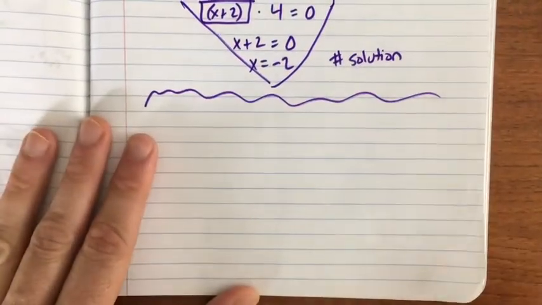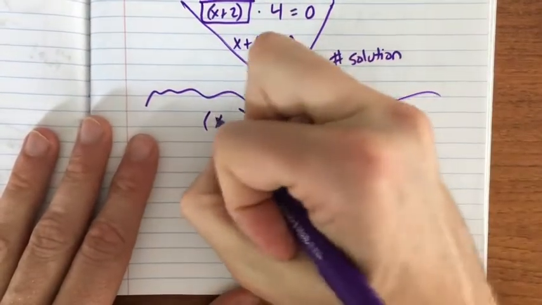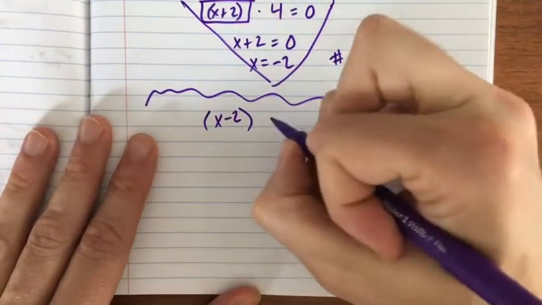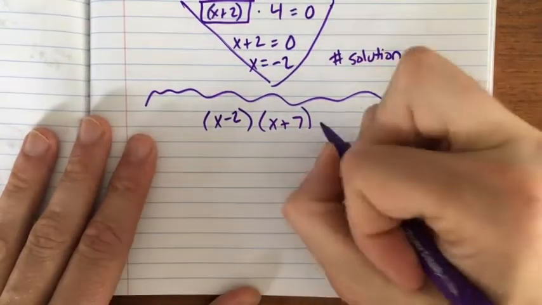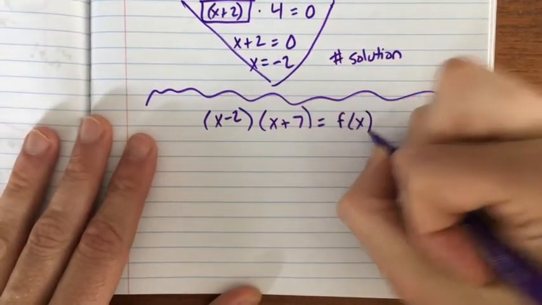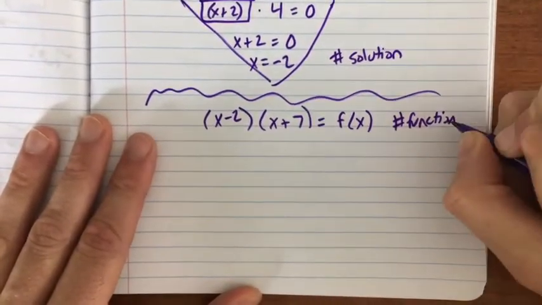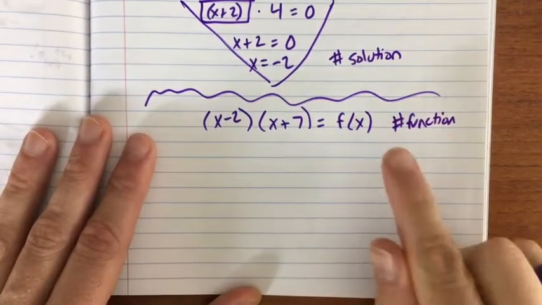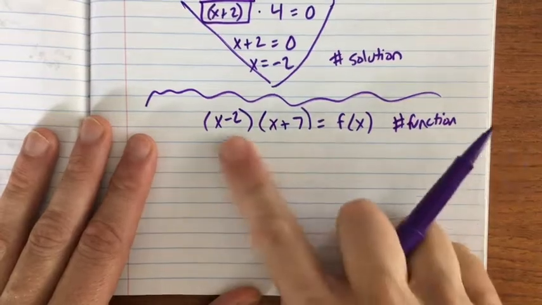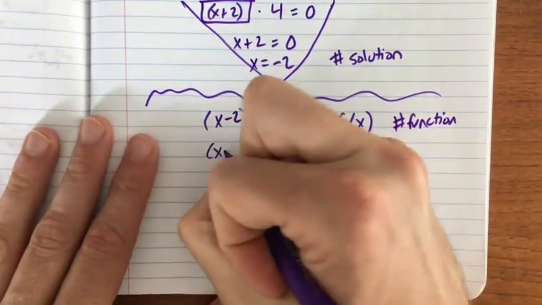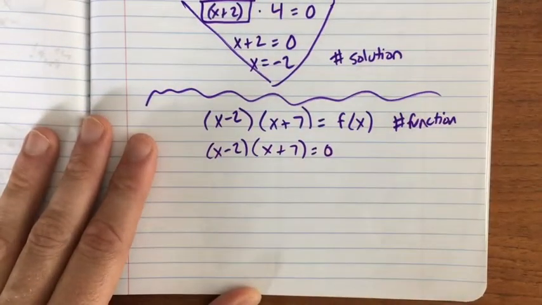All right, so we're going to take a binomial. That's what we call anything with two terms. So we'll say x minus 2. And we're going to multiply that by another binomial, x plus 7. And we're going to say that that is our function. Okay, so f of x is just another way to say function, right? It's another way to say like a rule, right? So this is our rule or this is our function. So if I take this rule or function and I rewrite it, but I set it equal to 0, okay?